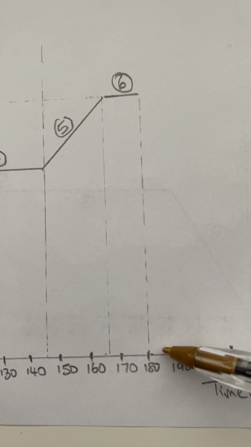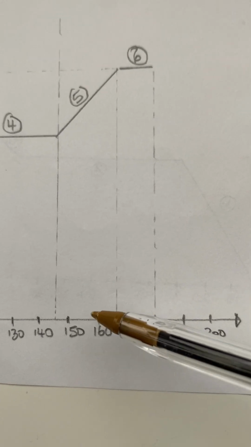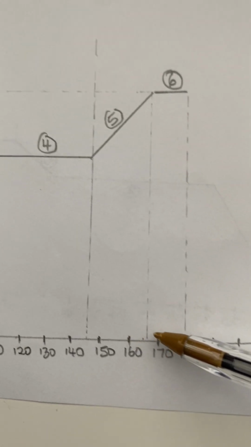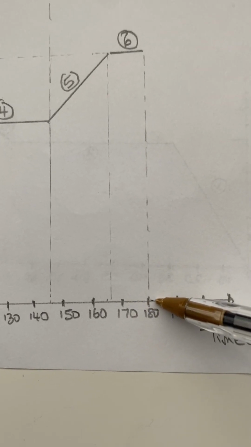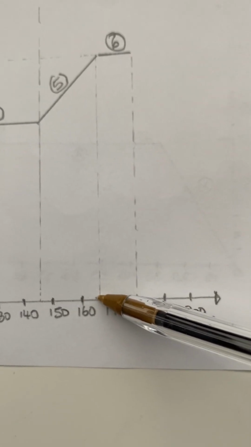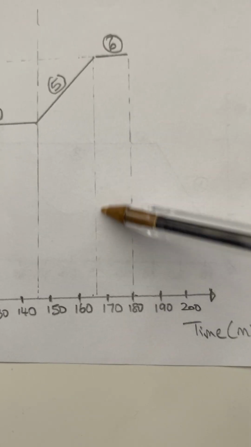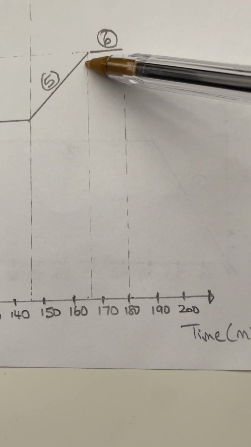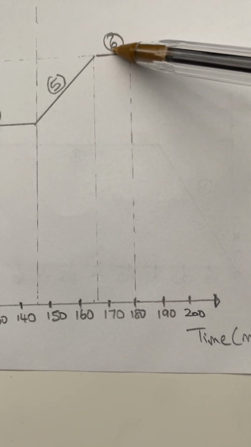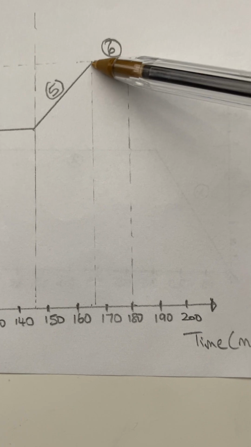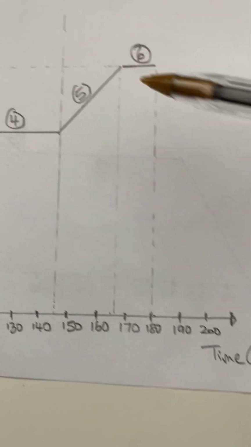If you can see here, 165 plus 15 is 180. So from 165 to 180, she's there waiting to collect Jason back home.